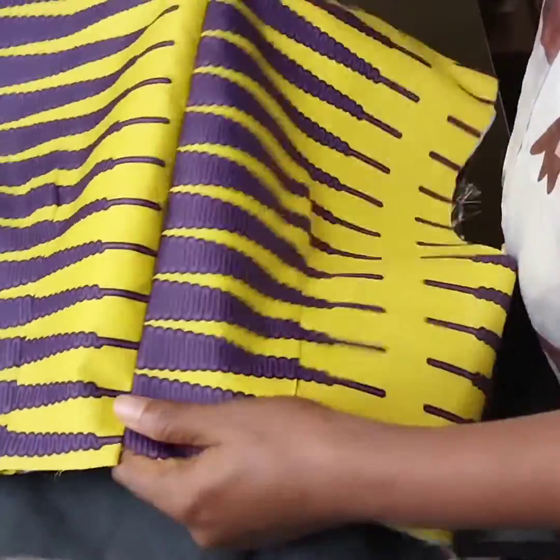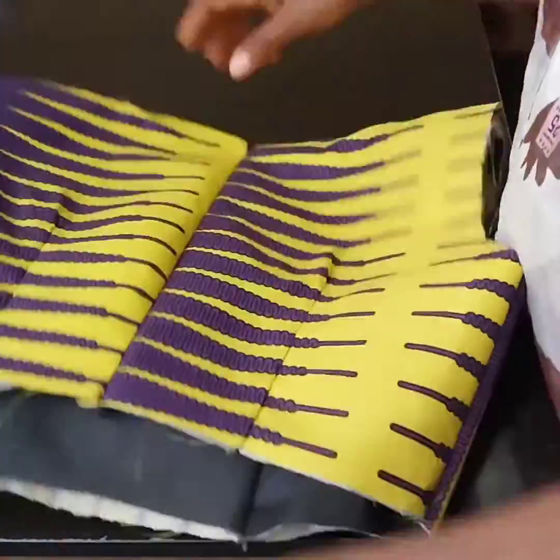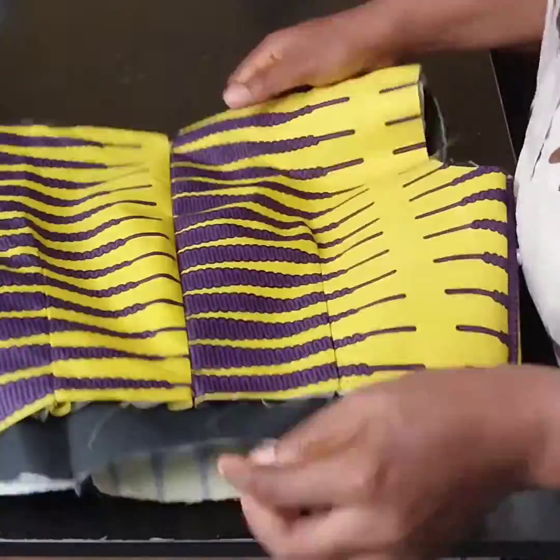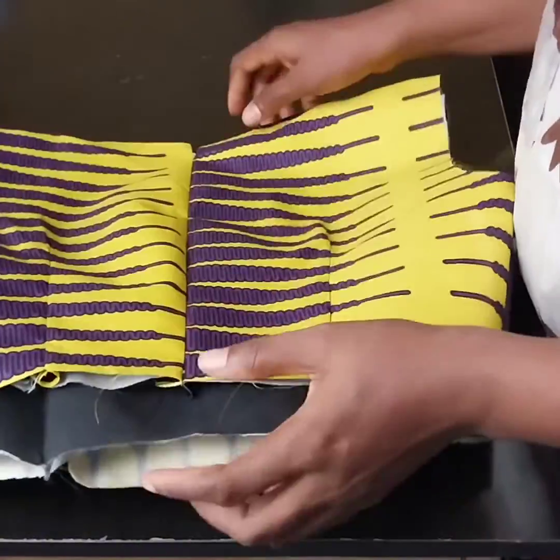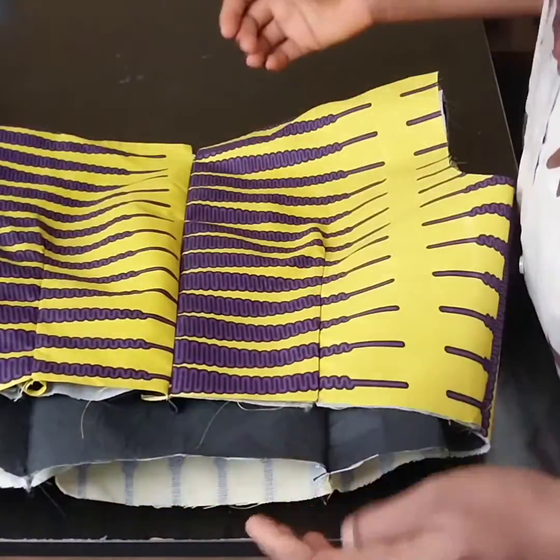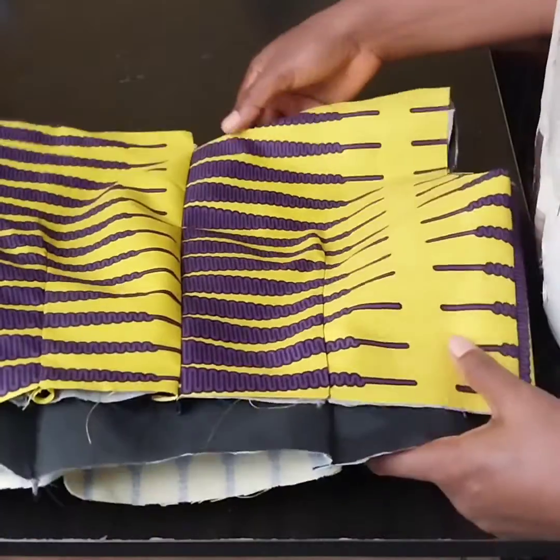For the zip, I'm not going to be adding the zip yet because I'm going to join this to a skirt to form a gown. So after I'm done making the skirt and joining everything, I'll then install the zipper.